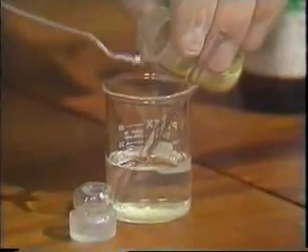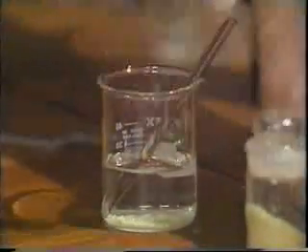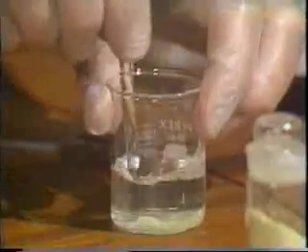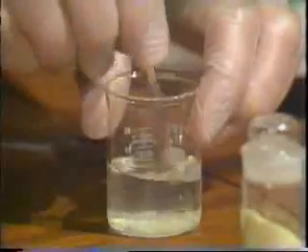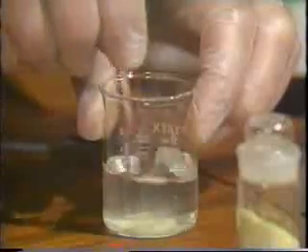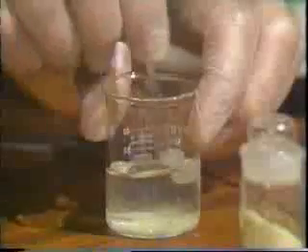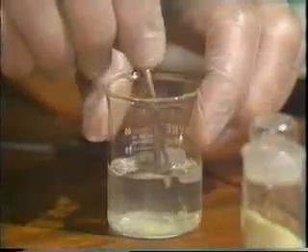No fizzing this time. And if I stir, there's no sign again of the solid dissolving.